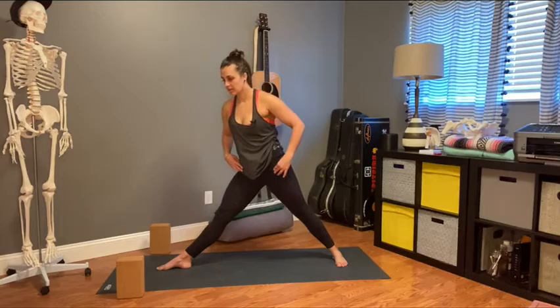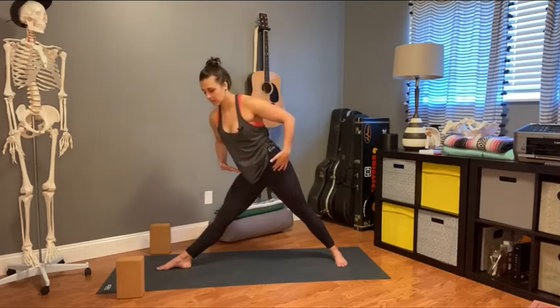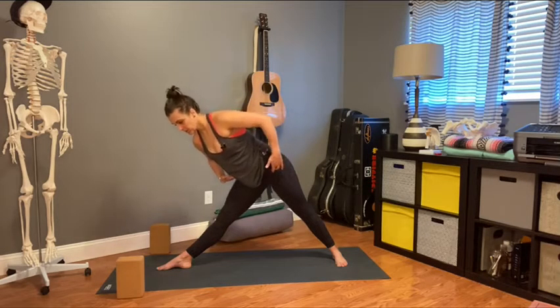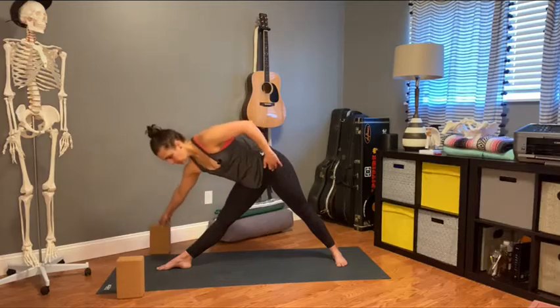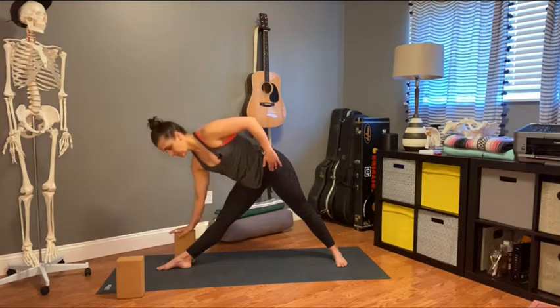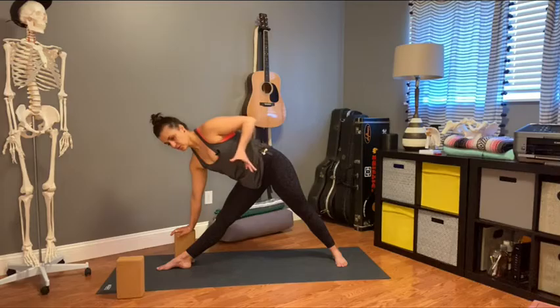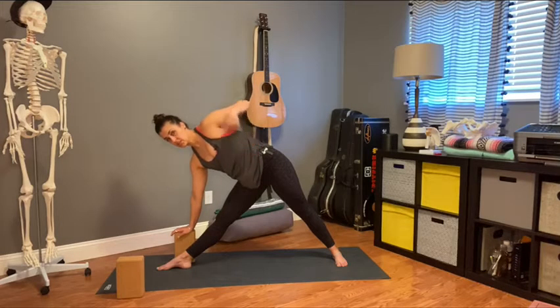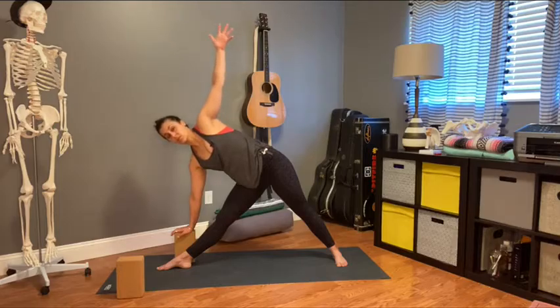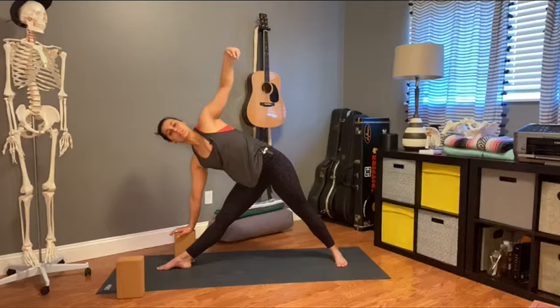Then, playing with triangle a little differently, come into your triangle pose. Seeing how it felt to move into triangle with a little bit of rotation of your pelvis toward the upper left-hand corner of your mat. So feet are still pressing down, still slightly dragging together.